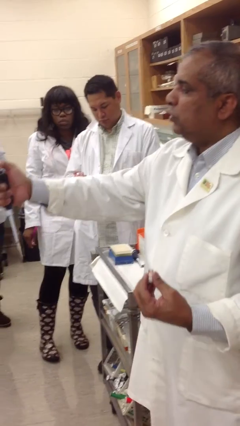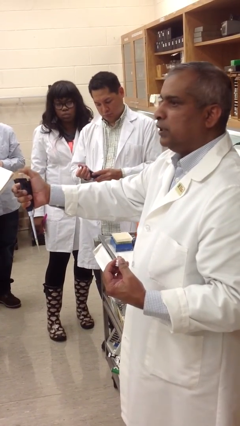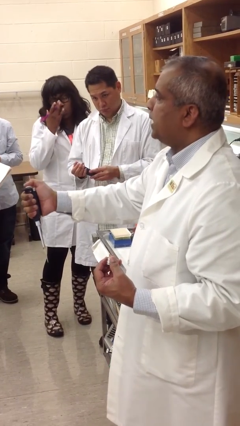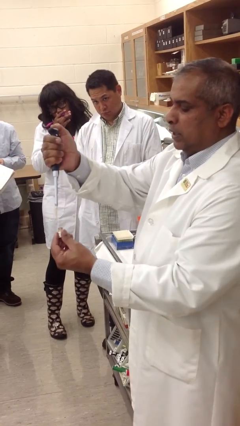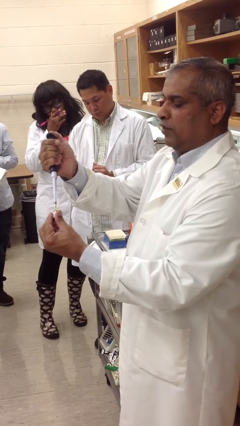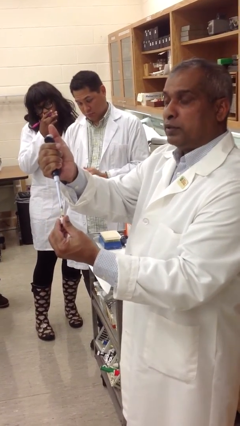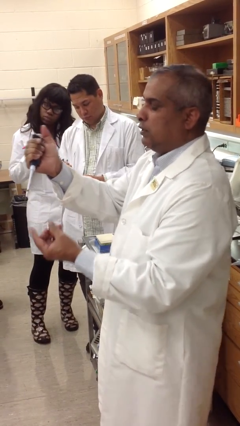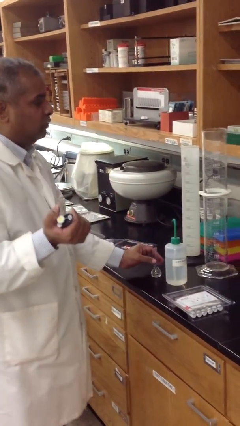So to pipette, you see it goes, and then it goes an extra little bit. When you depress this, don't go all the way down when you're picking up. So you depress, you put it in. You don't want it to touch the bottom, just slightly off the bottom, and then you release slowly, because you don't want bubbles to get in here. Usually you can get a Kim wipe and wipe that off, but if you do it carefully, you don't need to.